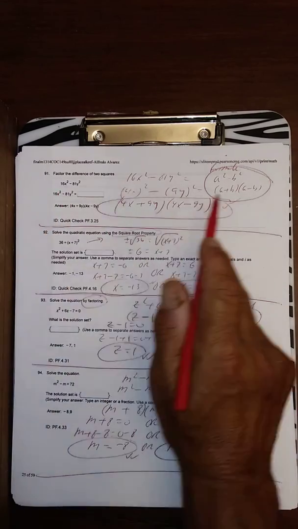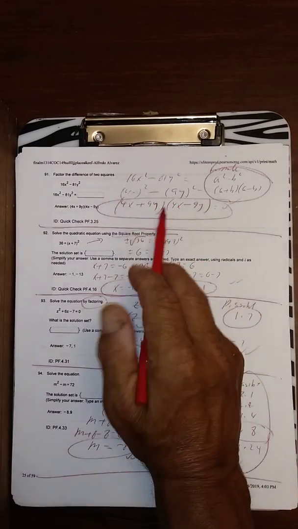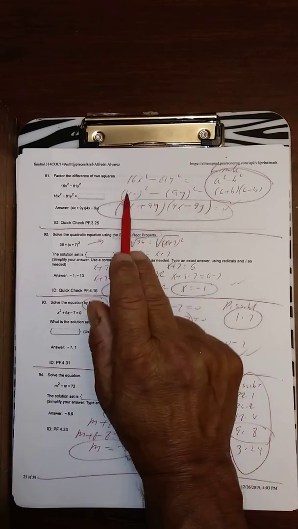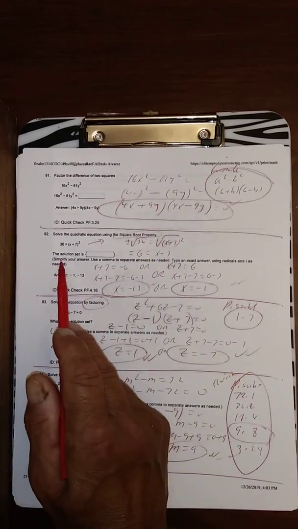Difference of squares, a squared minus b squared. That's what we're going to use. So 4x squared and 9y squared, because that gives you those numbers, and then that looks like the formula: 4x plus 9y, 4x minus 9y.